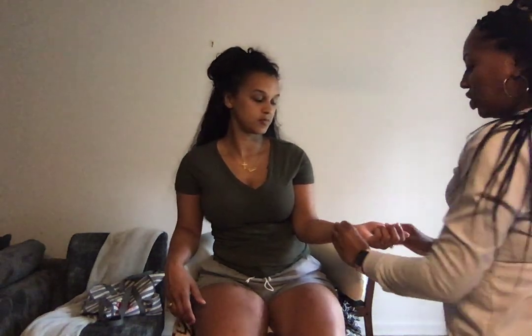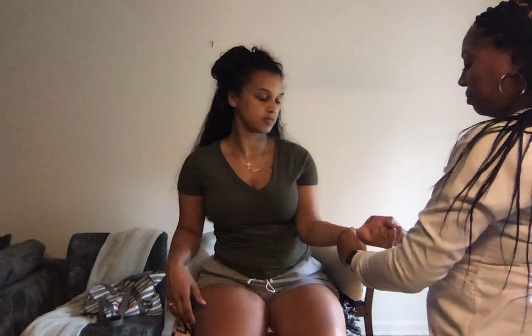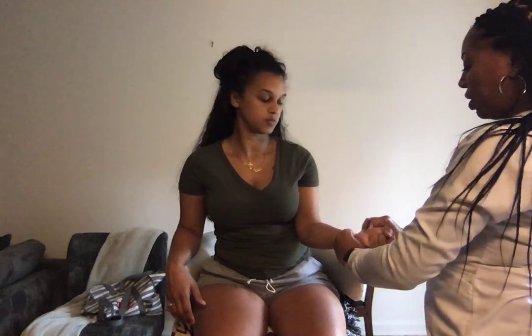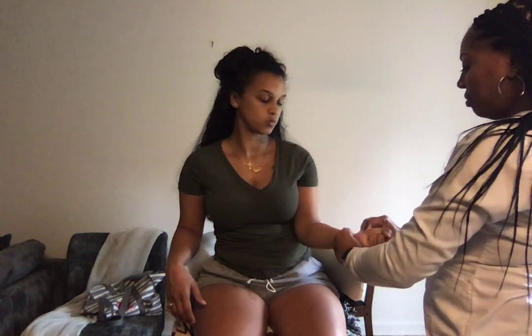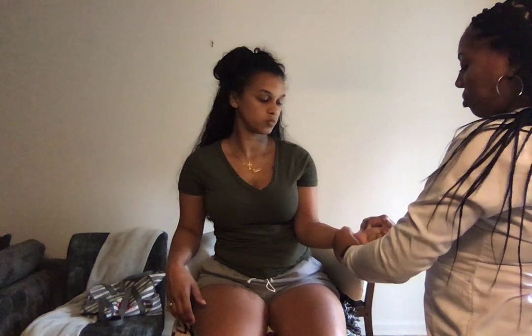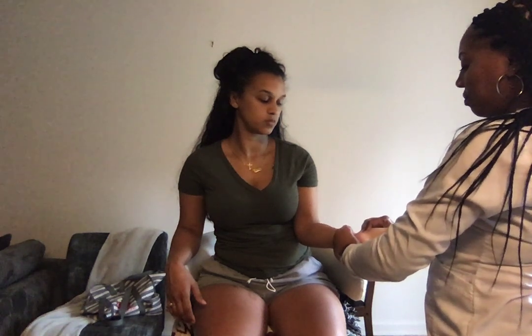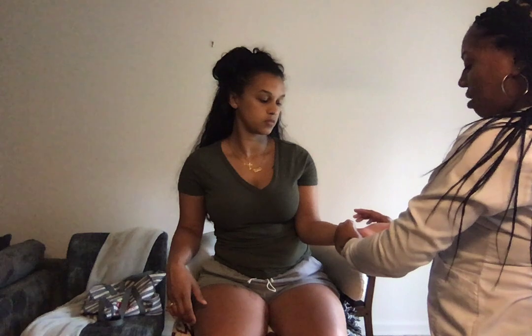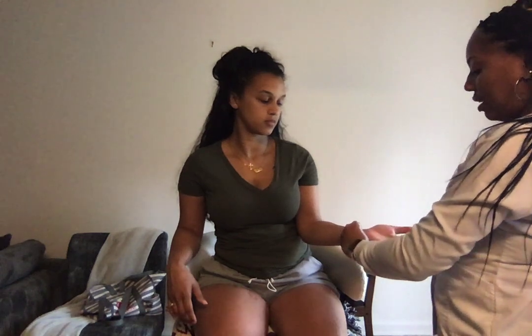I will have patient clench her fist again while I firmly press on the ulnar and radial arteries again. Open hand. And I will release the radial artery, and hand is flushed within 3 to 5 seconds.